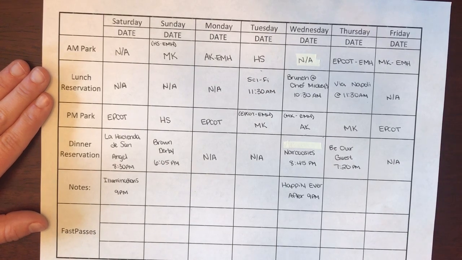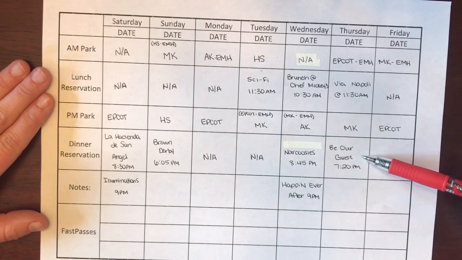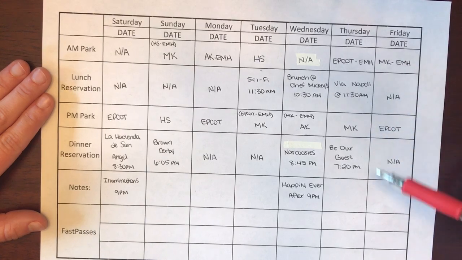Do you have to? Not necessarily. It depends on what time of year you're going. If you're going during a busy time of year, the restaurants fill up a lot faster, and it depends on where you want to eat. Certain restaurants book up very quickly. Be Our Guest books up extremely quickly. So does Chef Mickey's and Cinderella's Royal Table. If you want to eat at any of those 3 restaurants, for sure, I would say you have to book exactly at 180 days prior to the start of your trip.